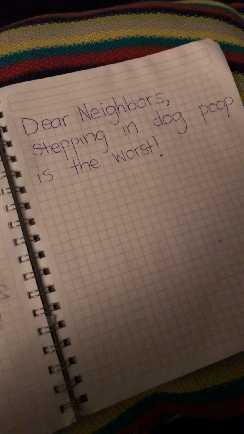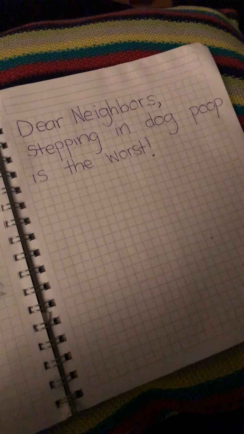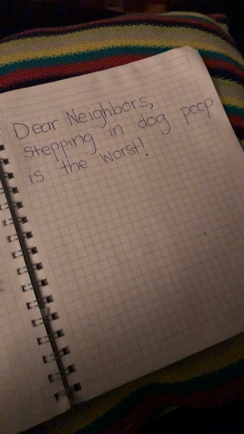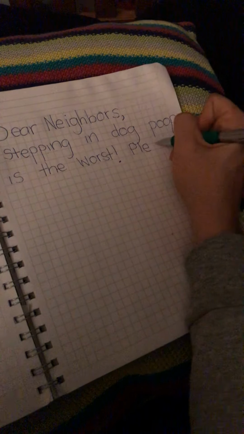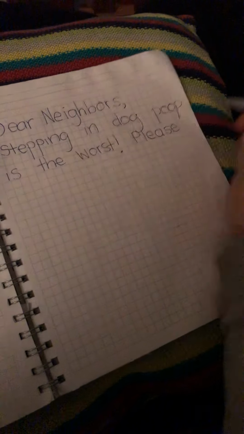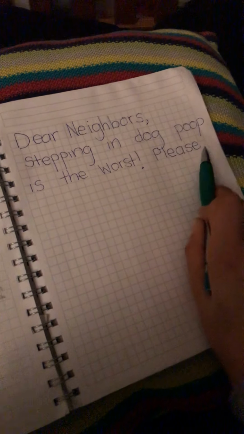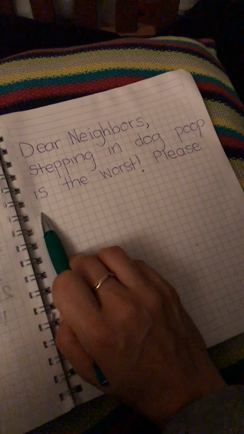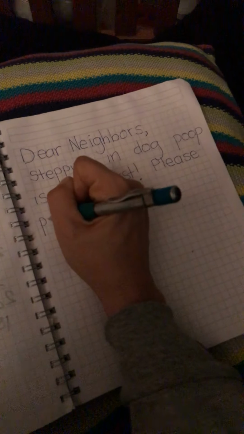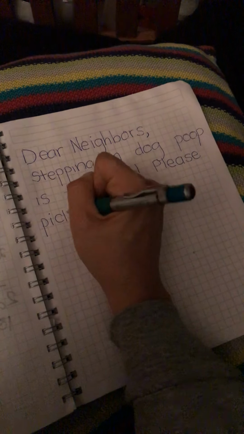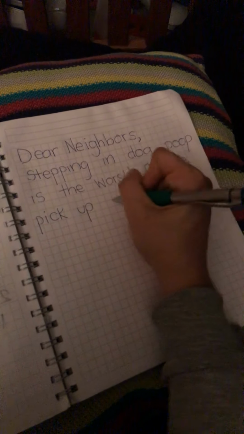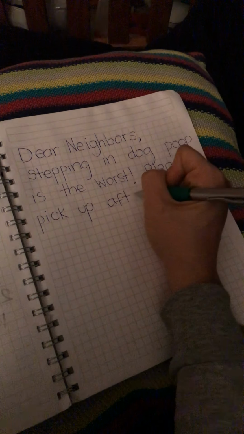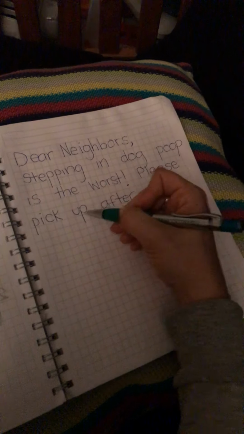Let's see. Stepping in dog poop is the worst. I think here is a good place to put a solution. Please pick up after your dog. Let's do that one. Using polite words is going to be good. Remember we talked about that in our poster writing because it makes people want to actually listen, right? Please, no more space. So I'm going to go back to the beginning and down to the next line. Please pick, like igloo, pick up. It's a sight word. Please pick up after your.